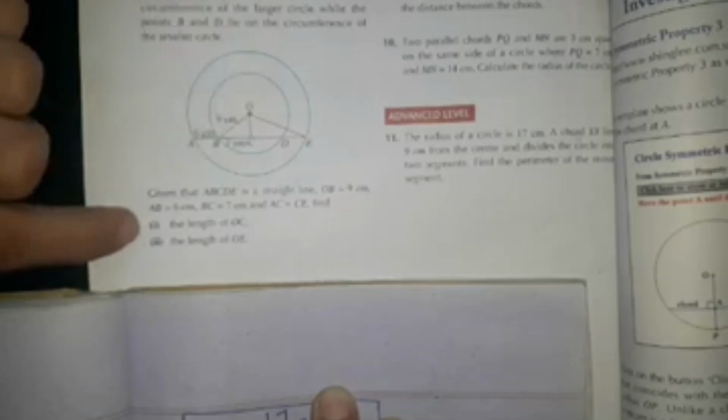I am not going to solve this question. The length of the OC is required. If you just pay attention to the triangle OCB, this is the right angle triangle. You know the length of two sides, which is the hypotenuse and the base. So just apply the Pythagoras theorem, find out the length OC. Okay, so it is easy, the length of the OC with the application of the Pythagoras theorem.